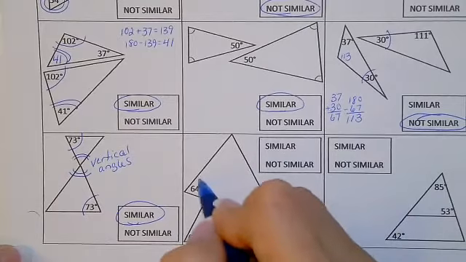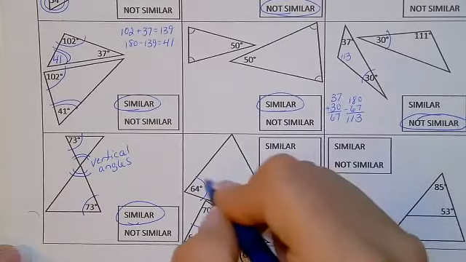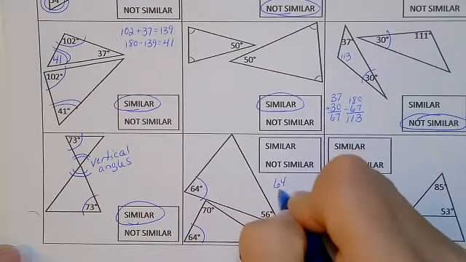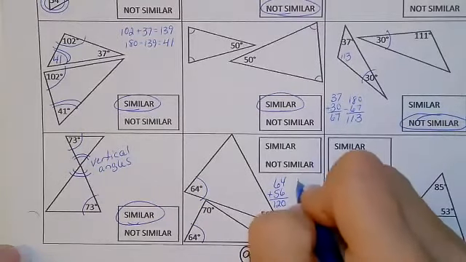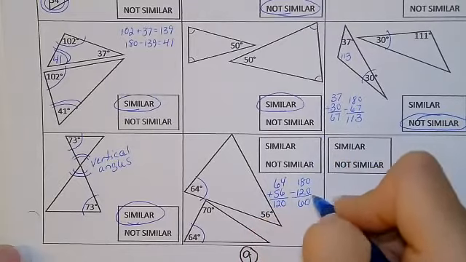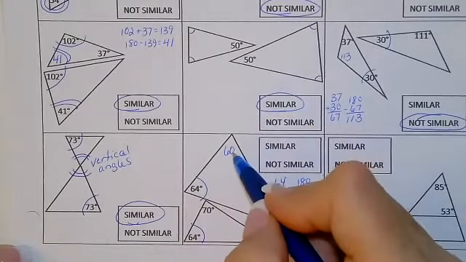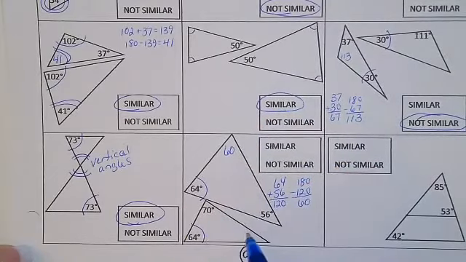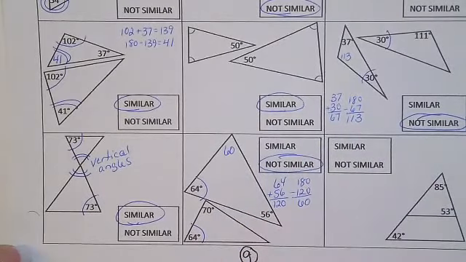Okay, we have 64 and 64. We're missing some angles. So I'm going to find the missing measure. I'll add 64 and 56 together, and I get 120. Subtract from 180, and I get 60. So this missing measure is 60, which is not going to match. So these are not similar.